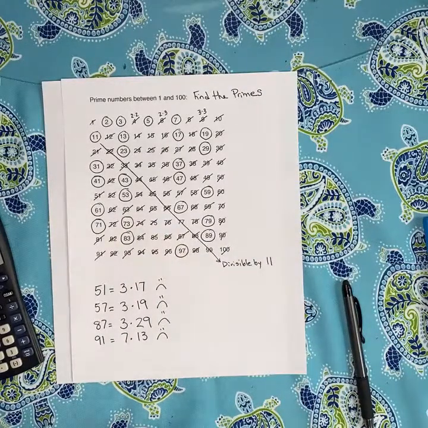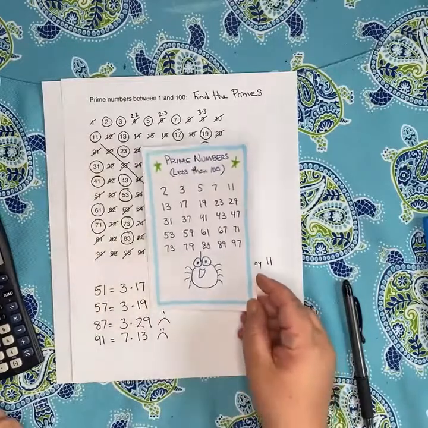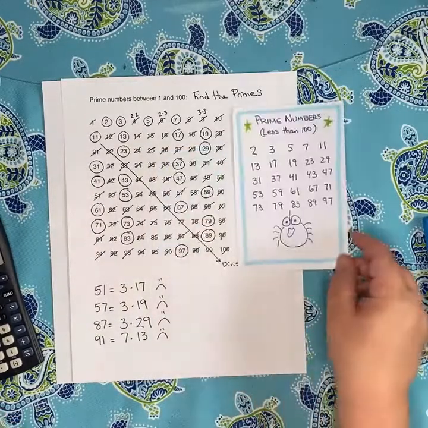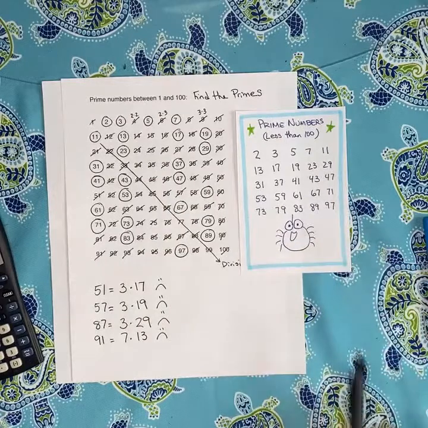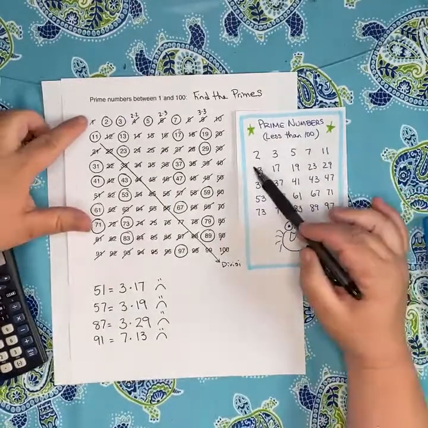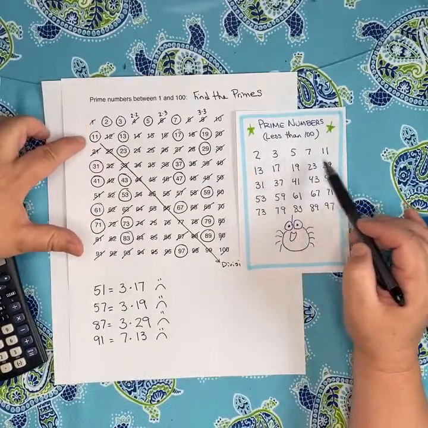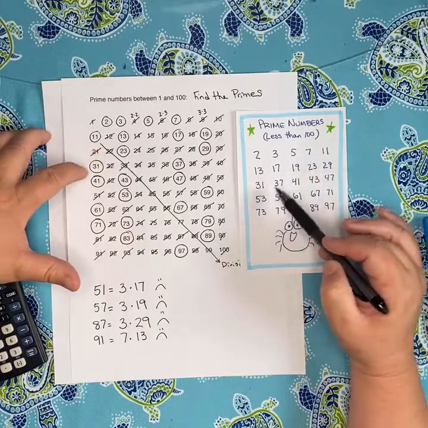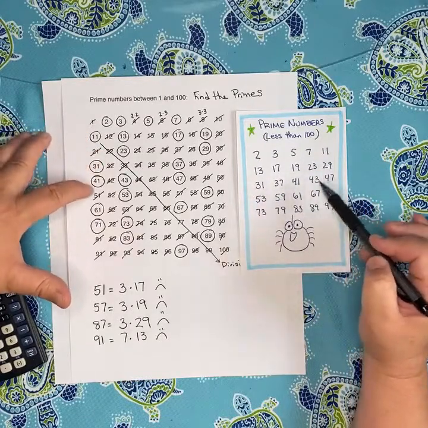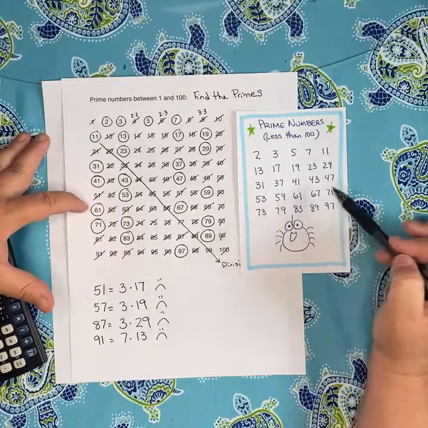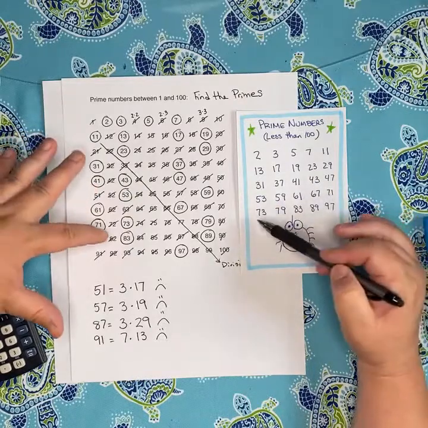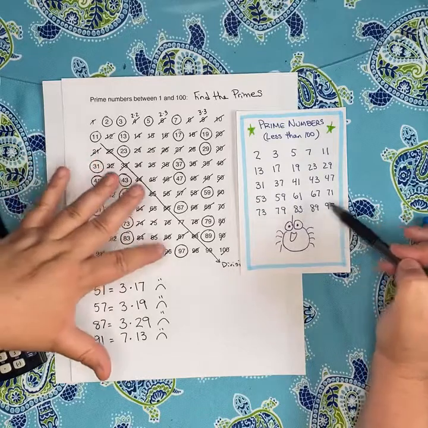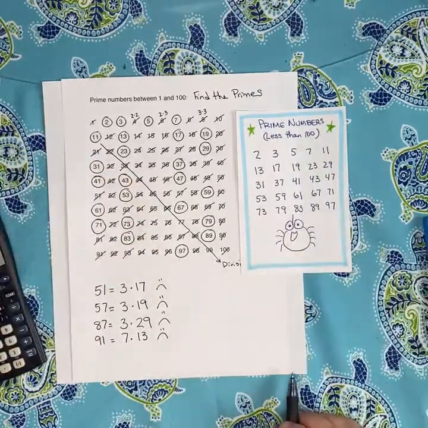Now, throughout the class, I make these because they make me happy. You don't need to care. I'm going to double check. I wrote this down earlier just to make sure I didn't mess any of them up. 11, 13, 17, 19, 23, 29, 31, 37, 41, 43, 47, 53, 59, 67, 71, 73, 79, 83, 89, 97.